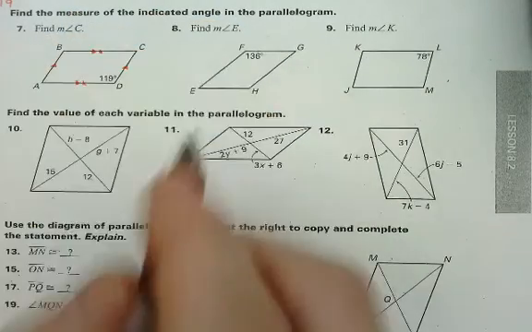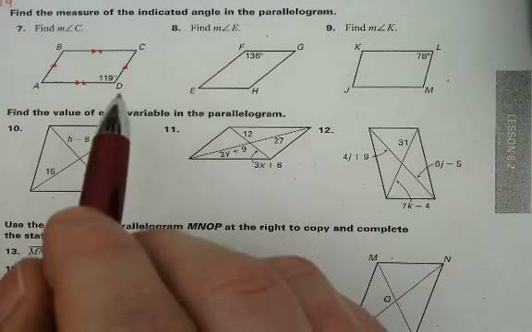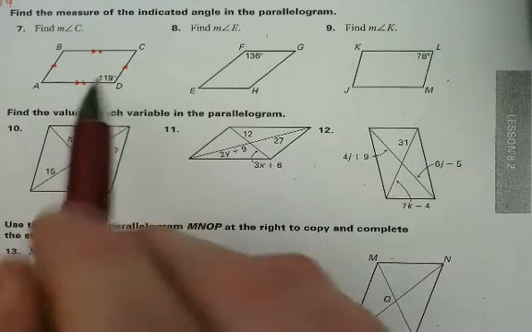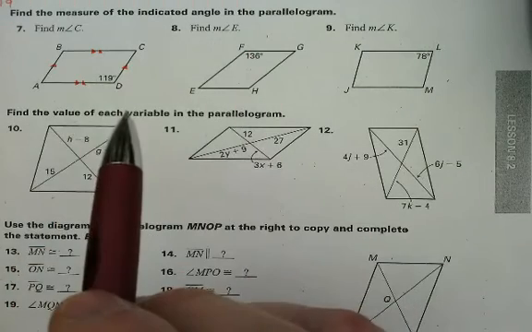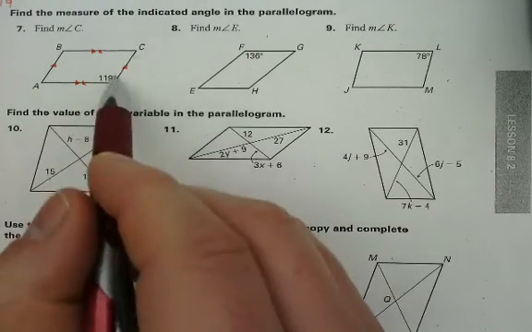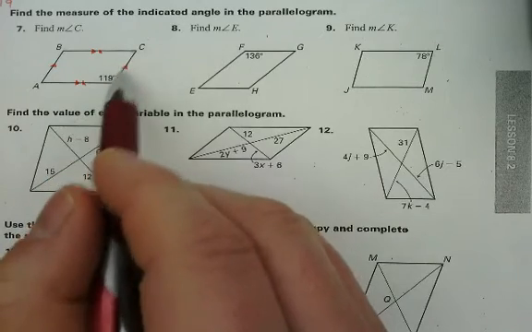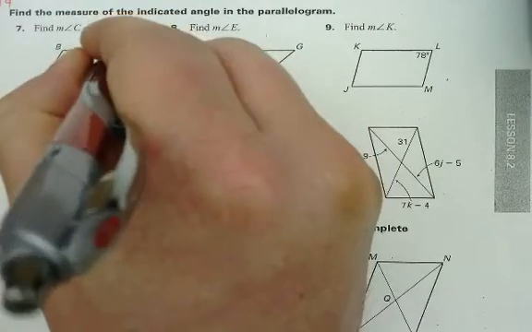And that's what it would look like if they didn't already tell you it was a parallelogram. So it's not a parallelogram because it looks like it. It's a parallelogram because of the marks or because they tell you. Okay, so find the measure of angle C is what they're asking for. Remember, these angles that are adjacent or consecutive, they're supplementary. So this angle is going to be 61 degrees.